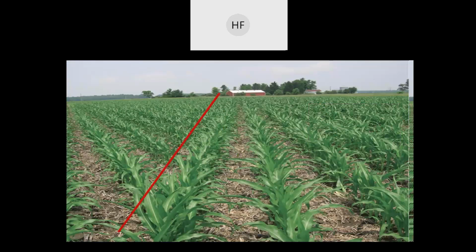So what we're looking for when we see planters in the field is this type of row structure. And when we first started doing this 5 years ago, we had a lot of collisions.